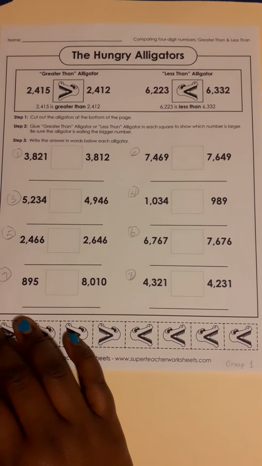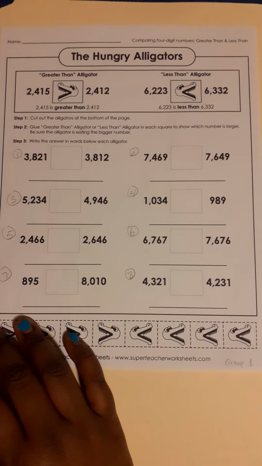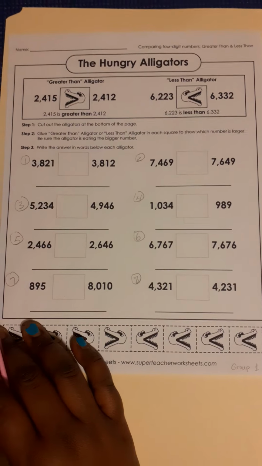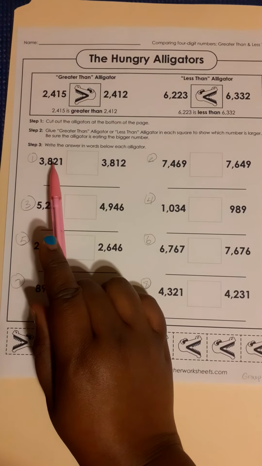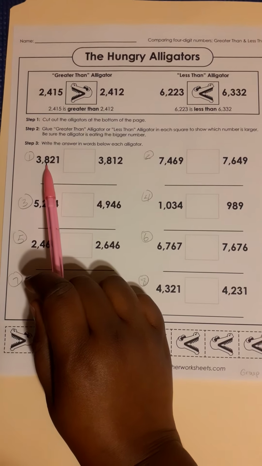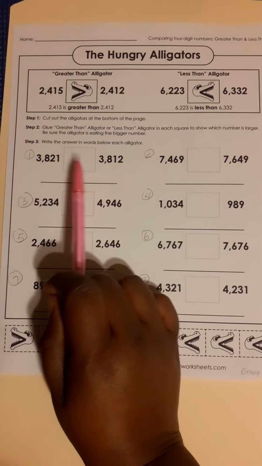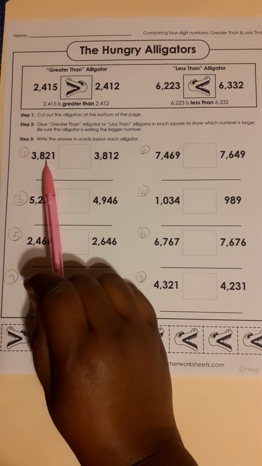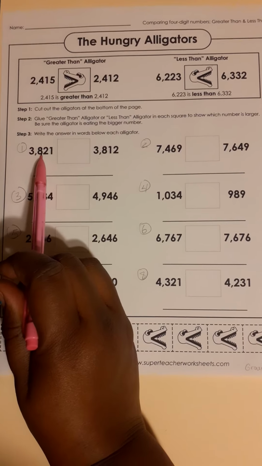Since the 3 does not help me figure out which one is greater than or less than, I'm going to move down to the next place, the hundreds place, and I notice that they both have 8 hundreds. So now I'm going to move down to the tens place.